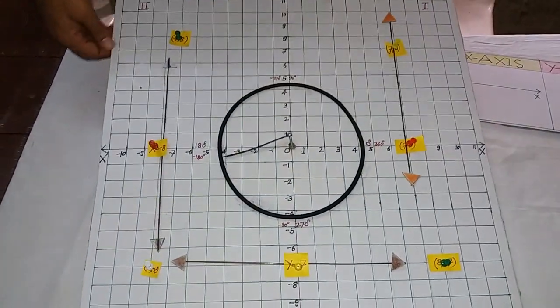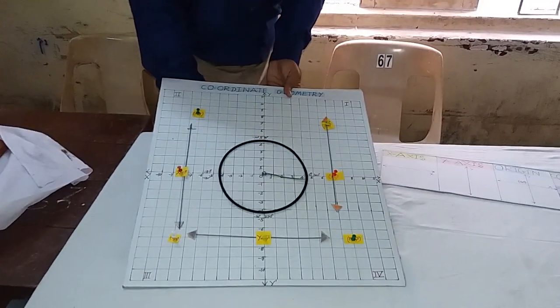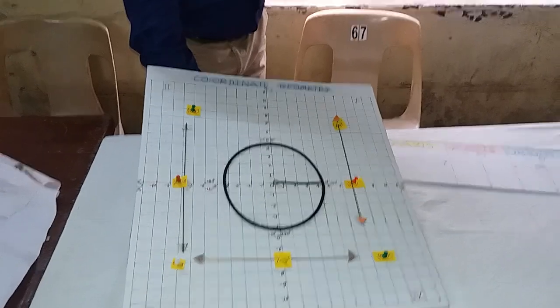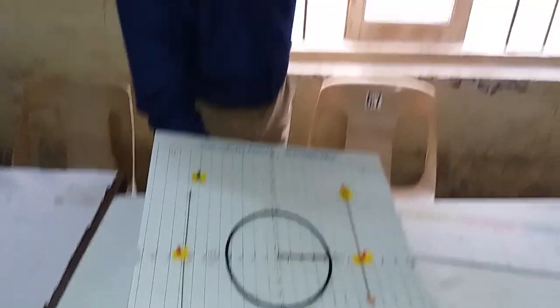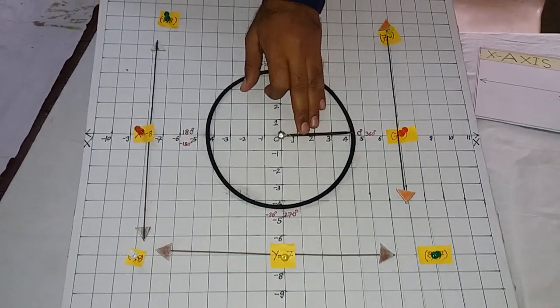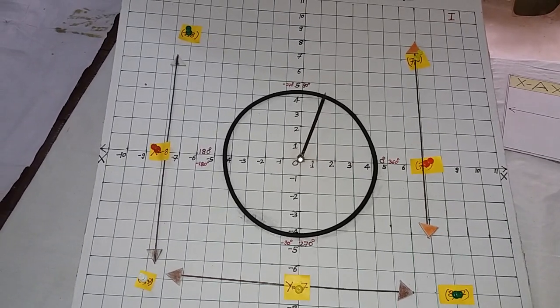Now, by using this teaching aid we can also explain the rotation of the axis. The arm on the x-axis we call the initial arm, and when you rotate it, it is called the terminal arm. Now it is on the x-axis, so it is the initial arm. Now we rotate in the upward direction, that is anti-clockwise.